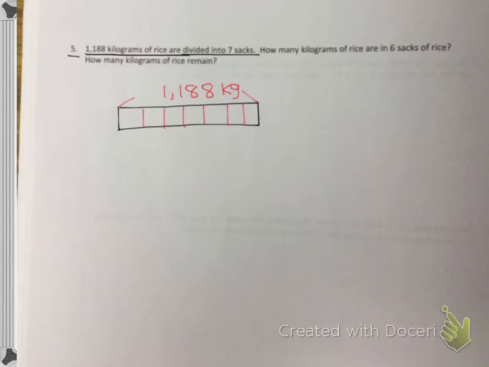Okay. Now, how many kilograms of rice are in 6 sacks of rice? So this is where it gets tricky. So they want another tape diagram, right? They want another tape diagram, and instead of 7, they want 1, 2, 3, 4, 5, and 6. And here they want the total. Now, we don't know each group, right? We don't know how much is in each group yet.